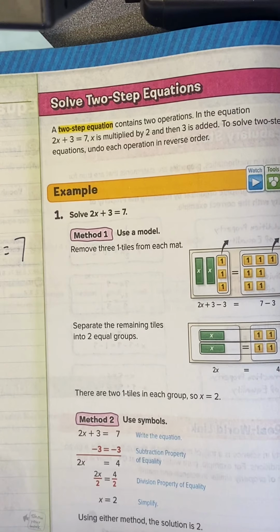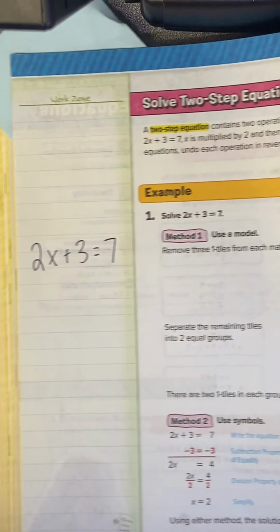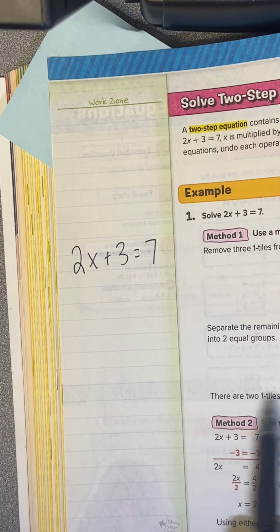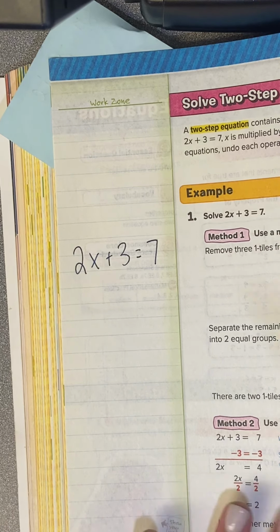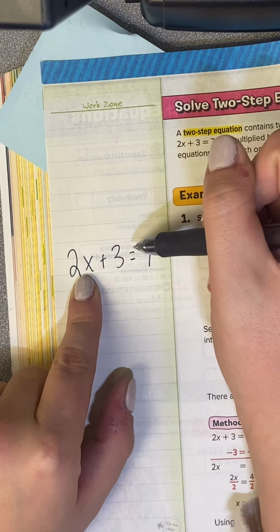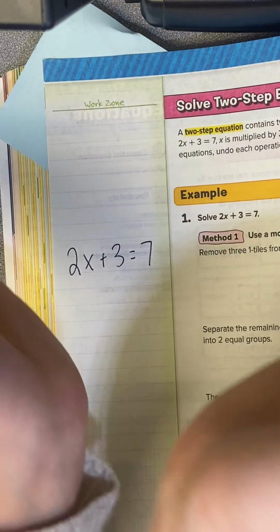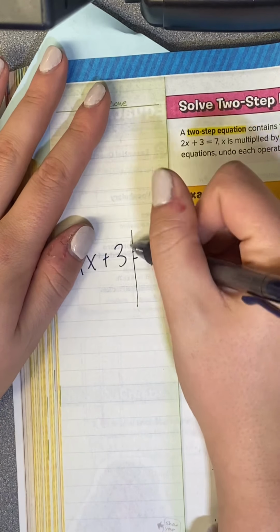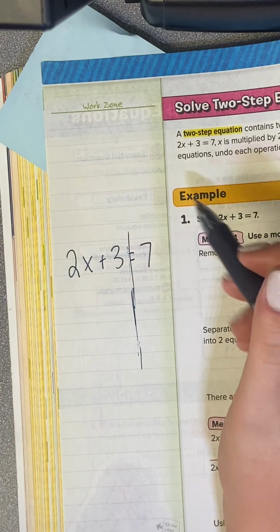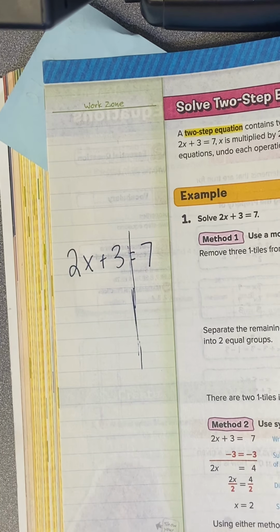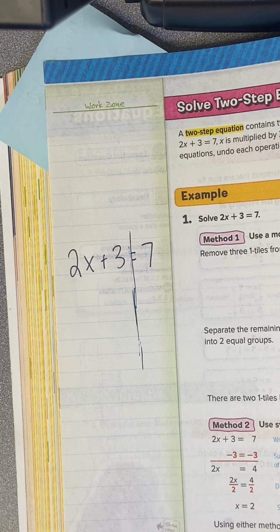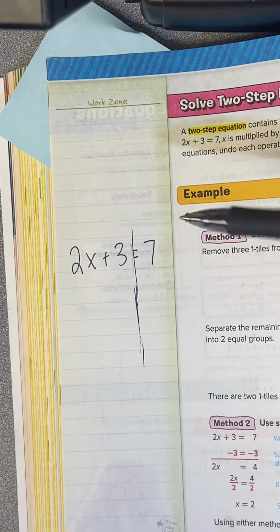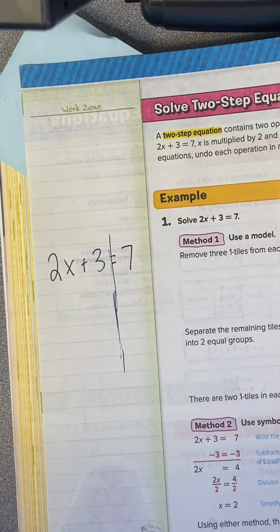The book says that there's a couple different ways to do it. First, you could draw a picture. I'm going to show you method 2, which is to use symbols. Whenever I'm solving equations, in order to help me remember that it needs to be balanced on both sides, I like to draw a light line down the equal sign so that I know I have to keep my two sides separate. Because, as you've heard me say many times, whatever you do to one side, you do to the other. That helps my brain to have sides.